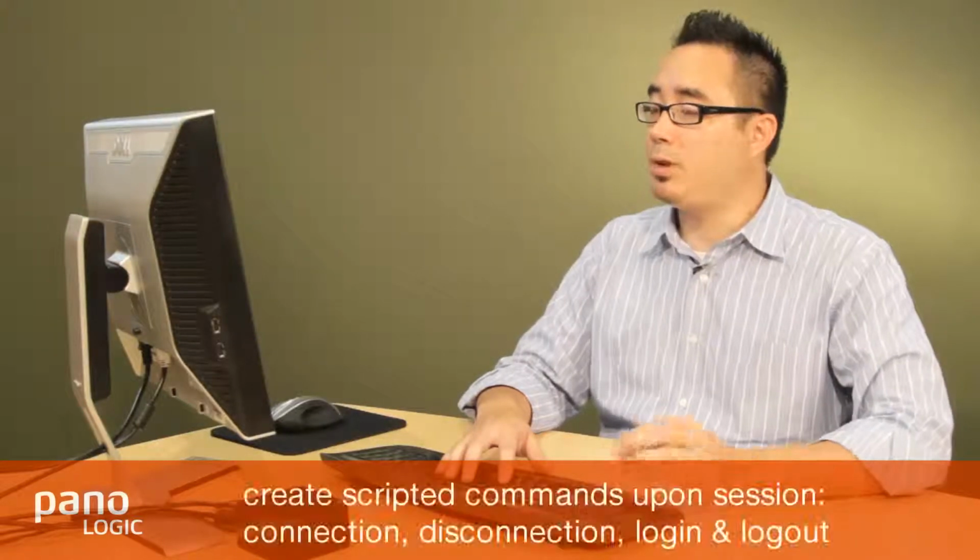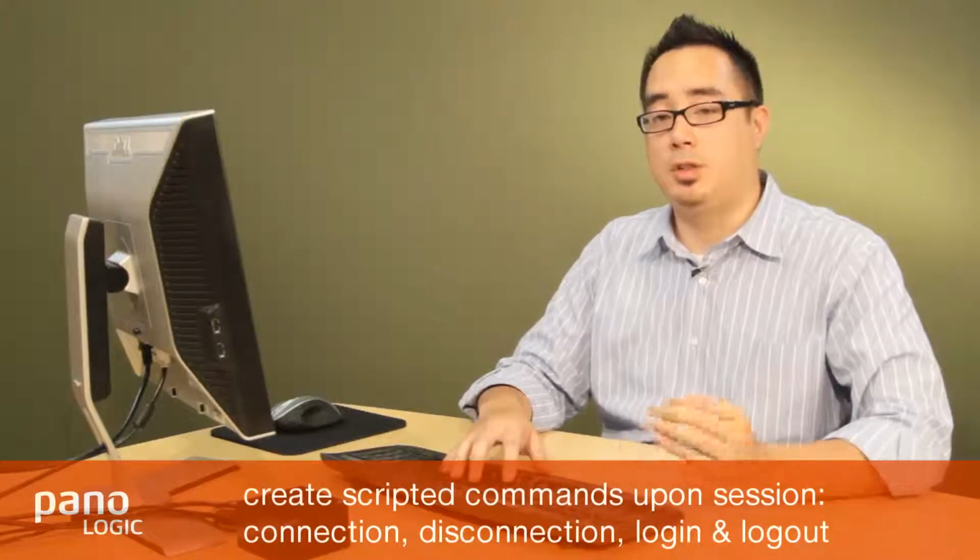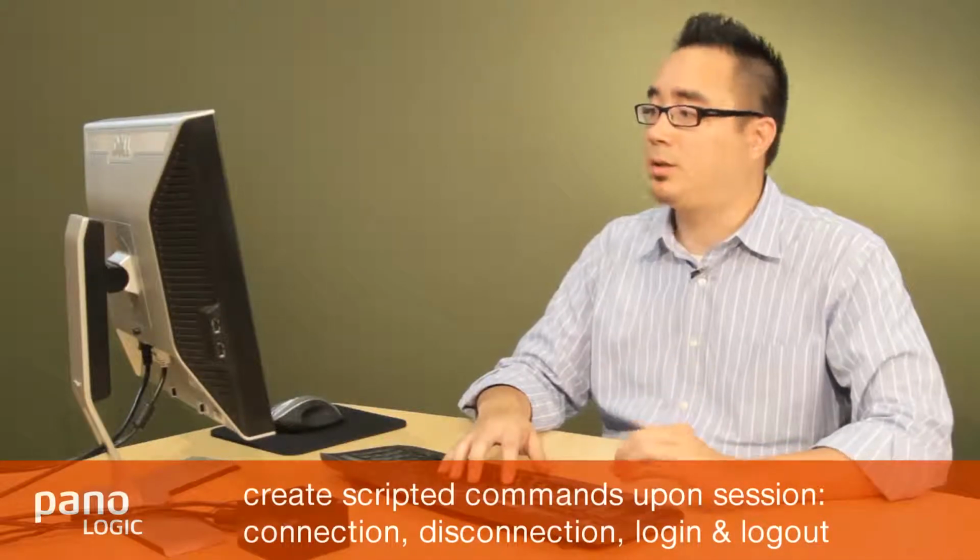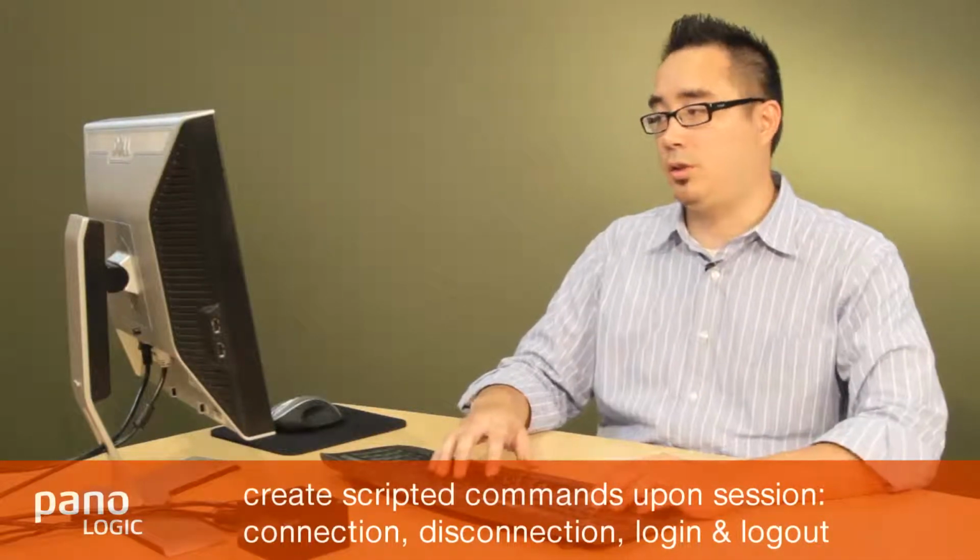Panellogic has 4 script types that come with the software. You can see them under C:, Program Files, Panellogic, PanelDirect, Scripts. We have the ability to create scripted commands upon session connection, session disconnection, session login, and session logout. For this situation, with non-persistent disks, we want to make sure that we edit the session logout.cmd.